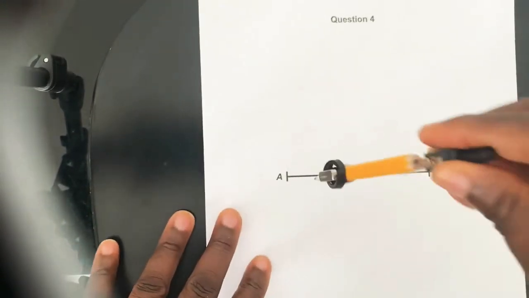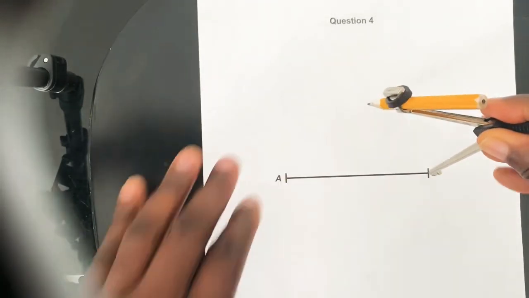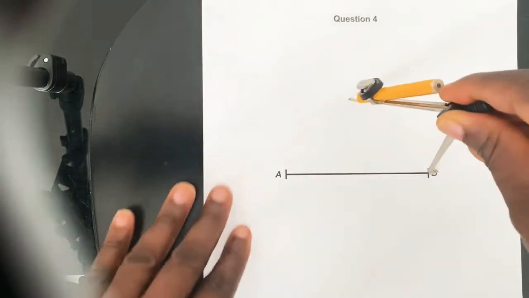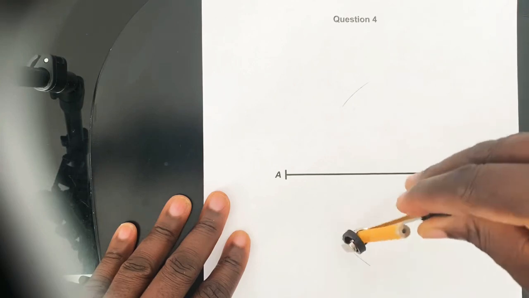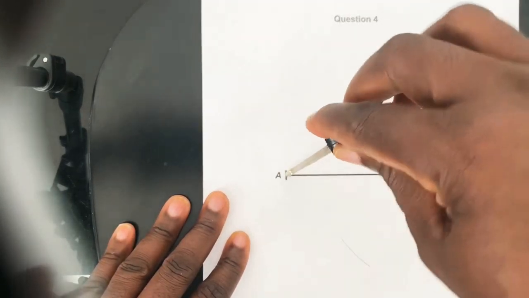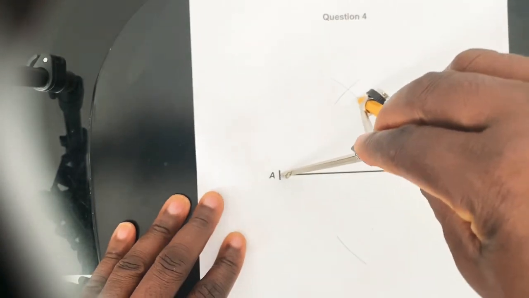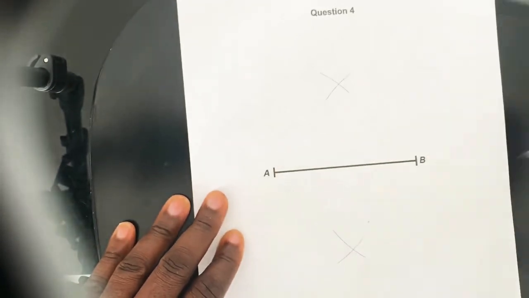Pin it to one end and widen it enough to go through the middle. You make an arc like that on the top and another arc on the bottom, and then you go to the other end, and you make another arc going through that one and through the bottom one, and of course you can then join that up.